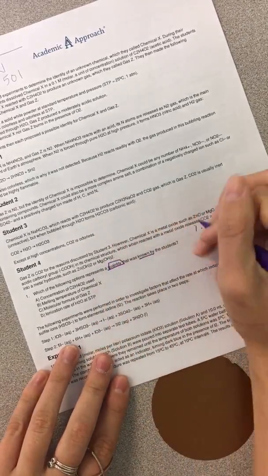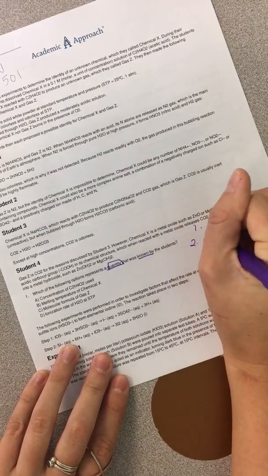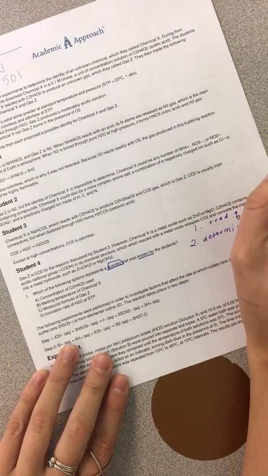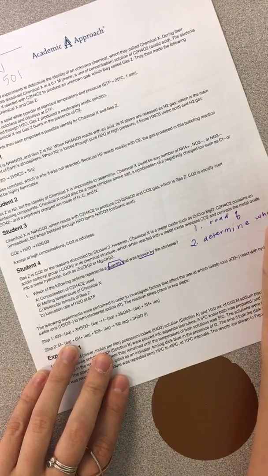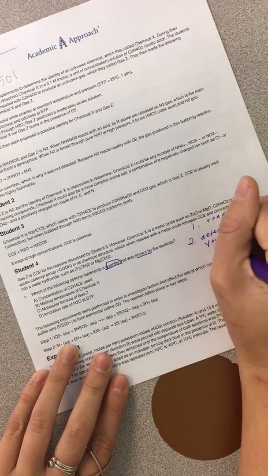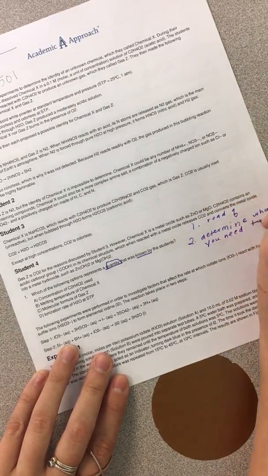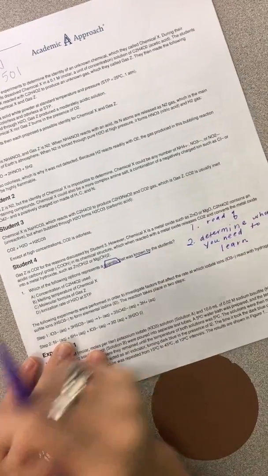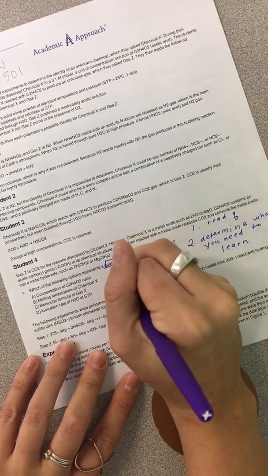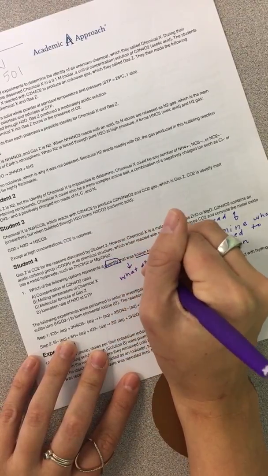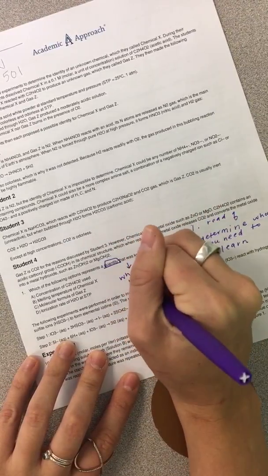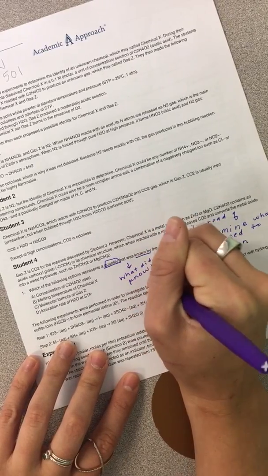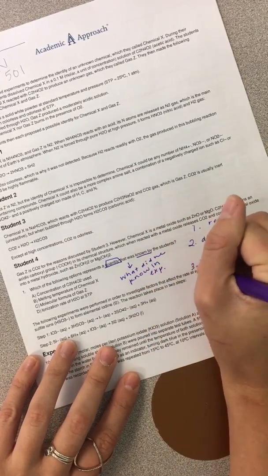So this one is asking, so determine what they're asking for, right? Determine what you need to know, or need to learn, rather. So this one says what quantity was known by the students. So here, what did we know in the experiment? And then you refer back to the passage.